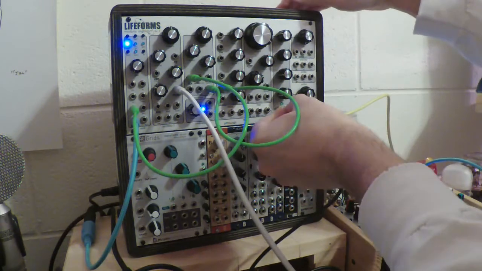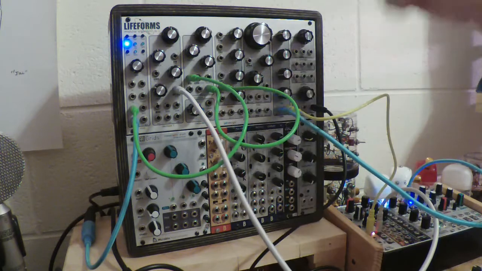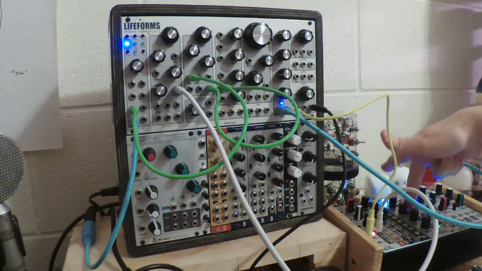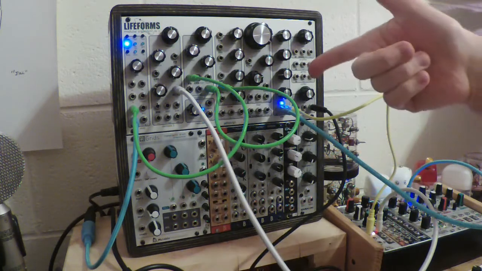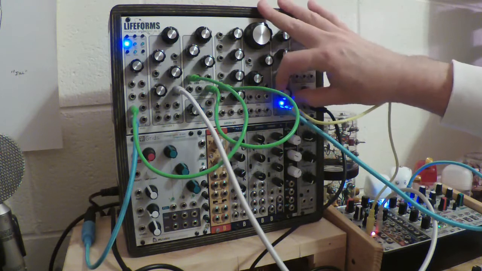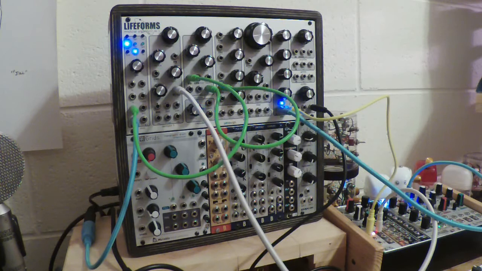So then, now it's receiving a steady clocked gate signal from my clock distributor over here. And I can monkey with that, and it's sort of like an LFO, but you have more control over the wave shape.